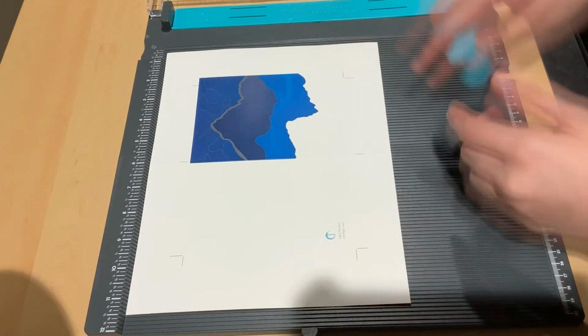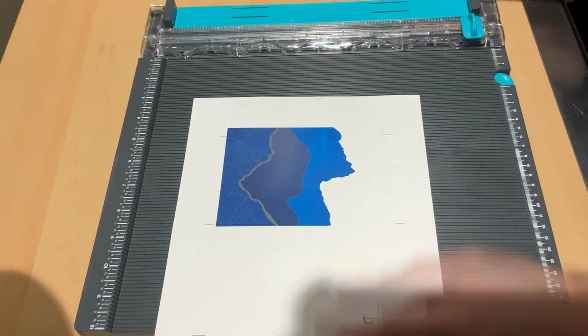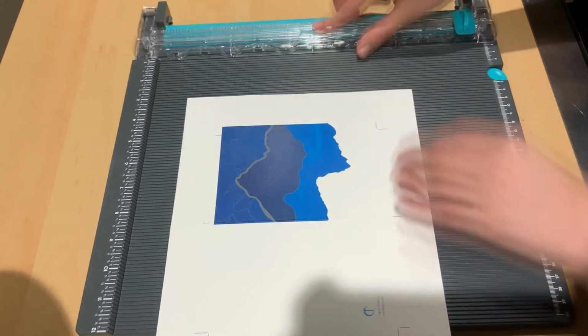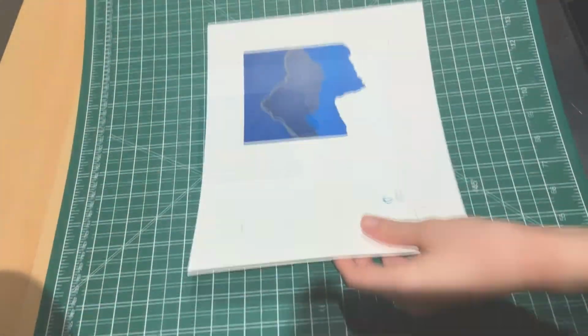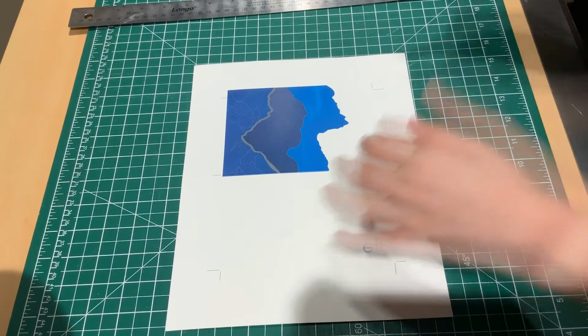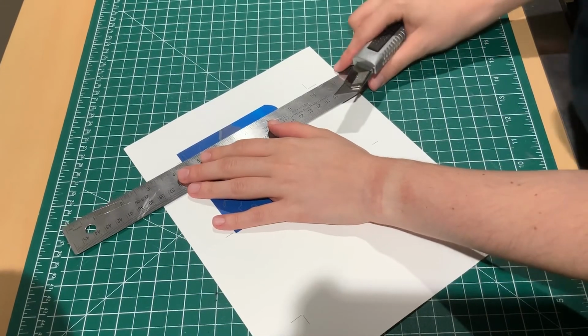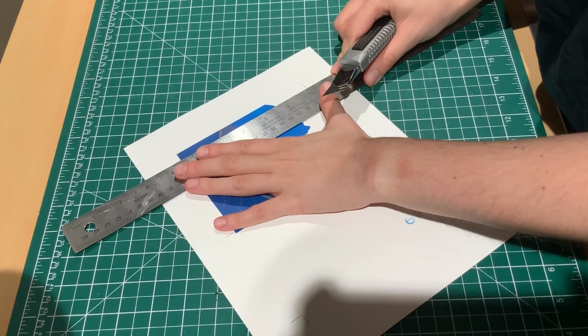so I see where things align, and then I flip it around and then measure it up and then score it all the way down the page so that it's a clean fold and it's not going to crack at the edge. That's what this scoring tool does. It keeps things clean and it's a seamless fold.